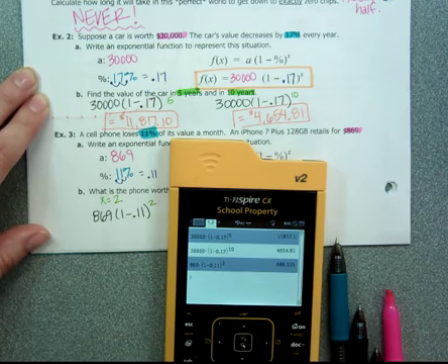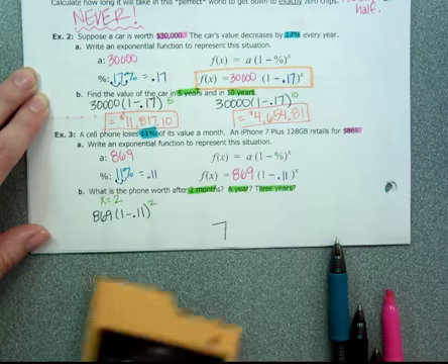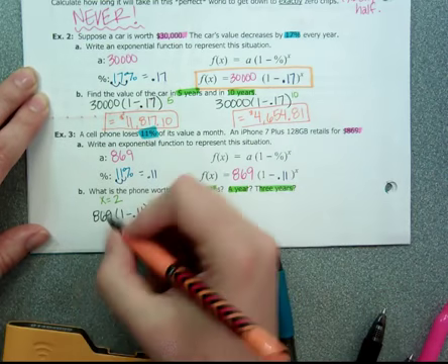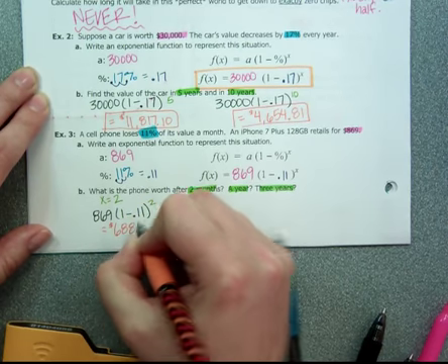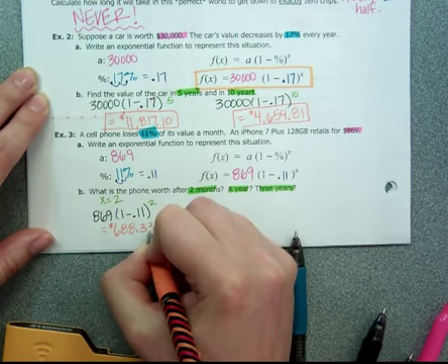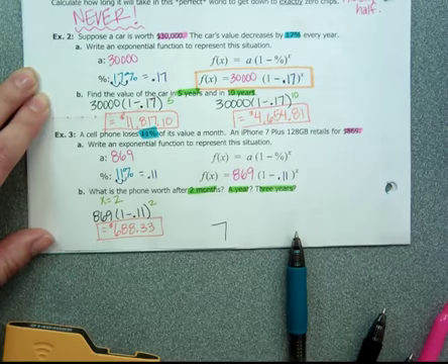So after 2 months, it's only worth $688.34, something like that.